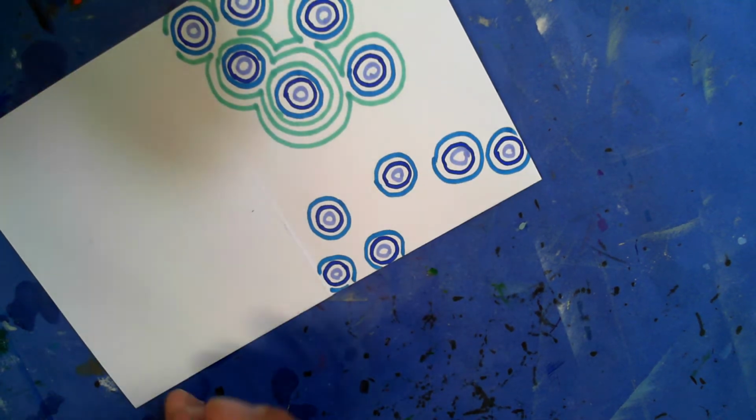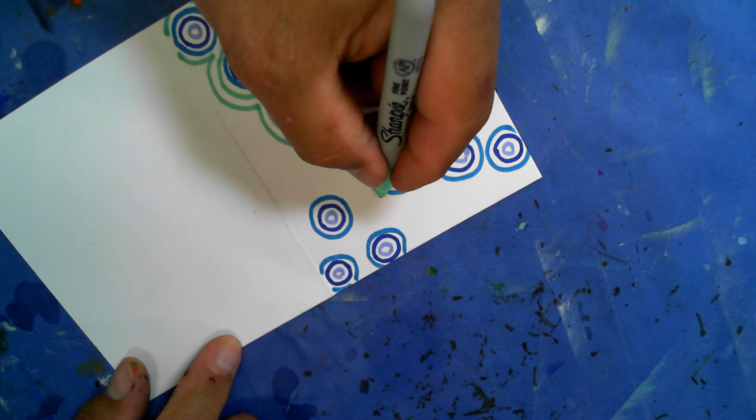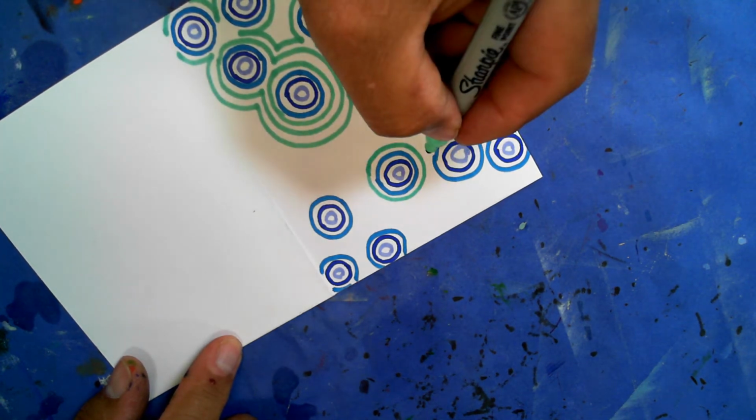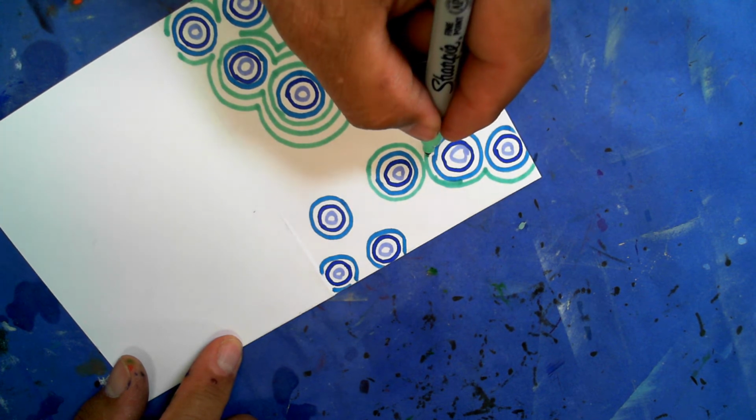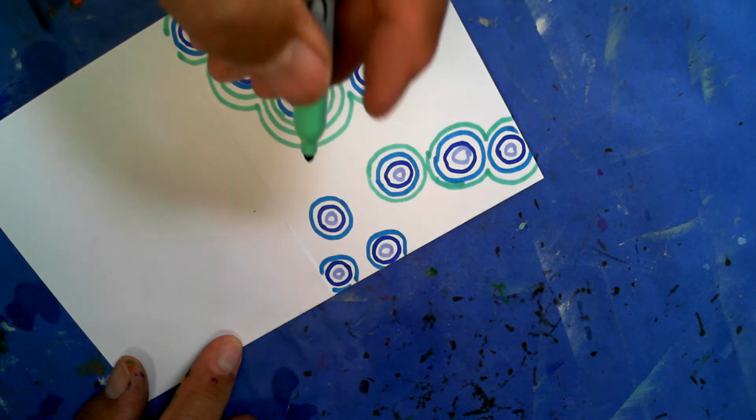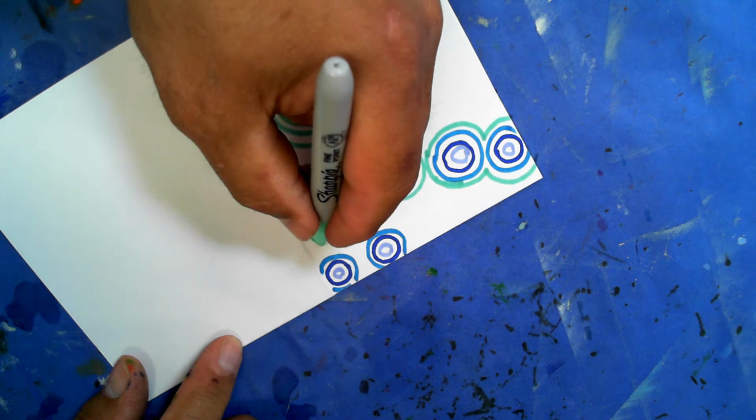So I'm going to continue this process. You'll see how this develops. You'll see how this happens. So these two aren't going to run into each other, but they're going to run into each other right there. Oops, and I made a mistake with my marker. No worries. We just keep going forward.